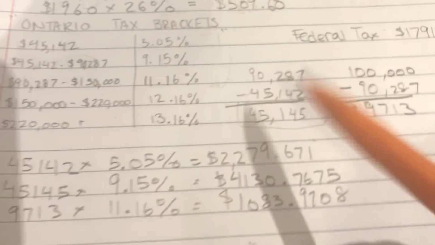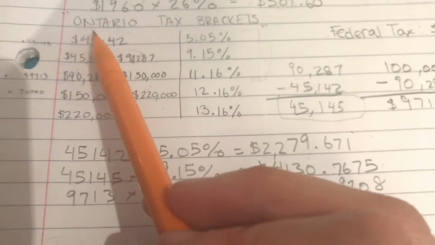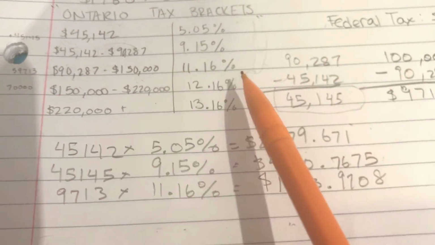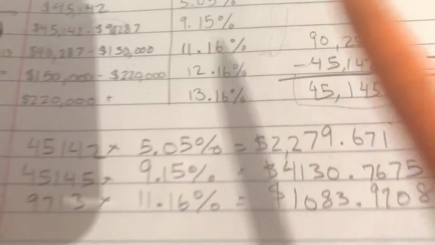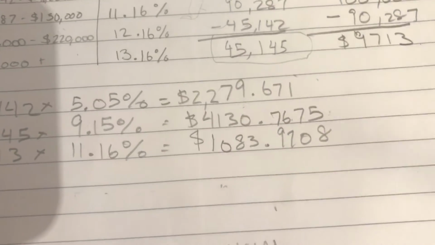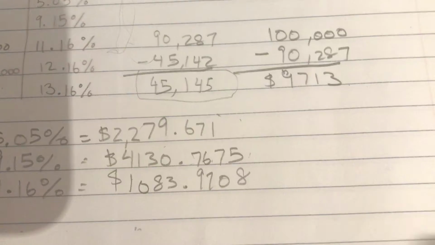So just like we did with the federal tax, we calculated for all the three tax brackets that we were included in. These two are irrelevant because we make less than $150,000. And so to find our Ontario tax, we'll add it all up.